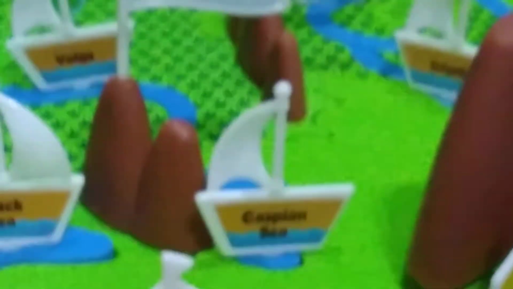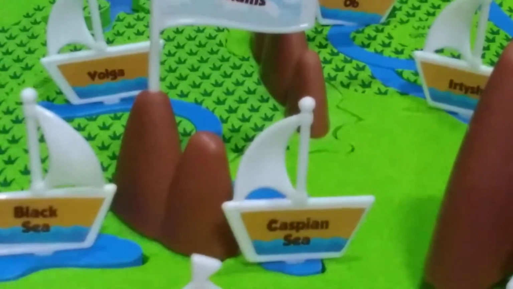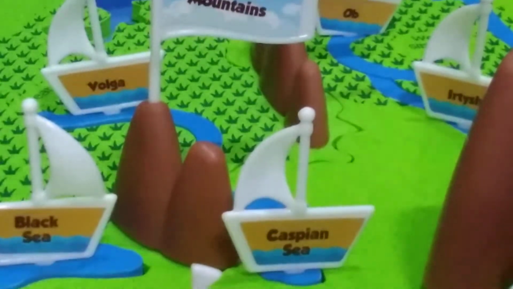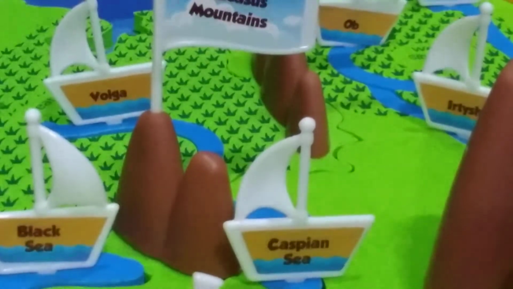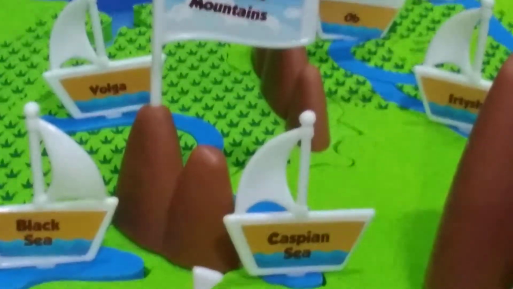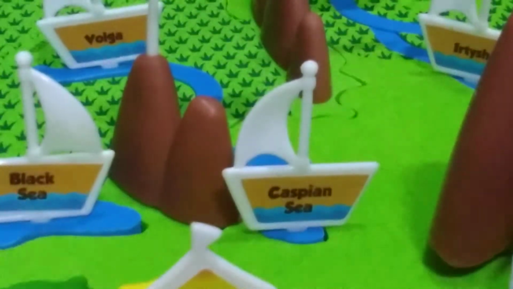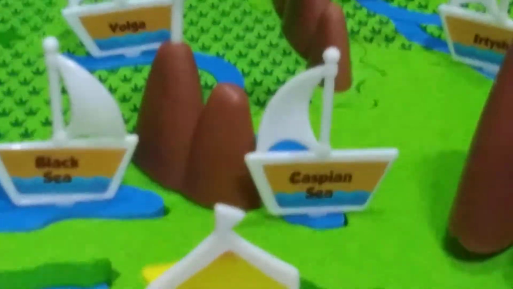Right near is the Caspian Sea. The Caspian Sea is the world's largest inland body of water. It's often described as the largest lake in the world because it has less salt content than other seas and oceans. So it's kind of like drinkable type.